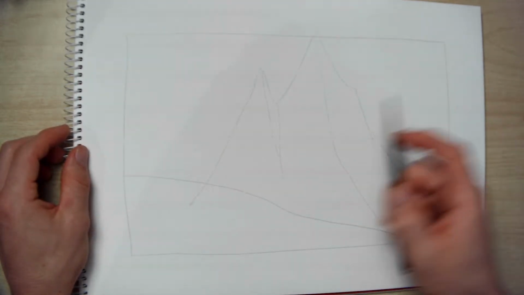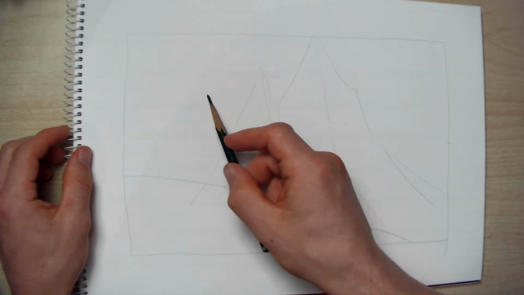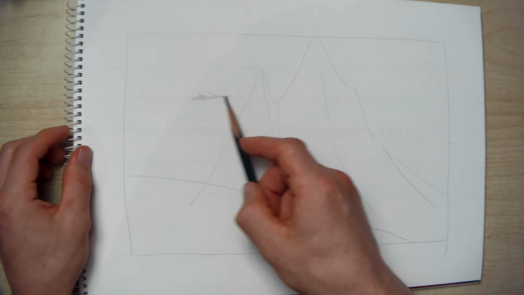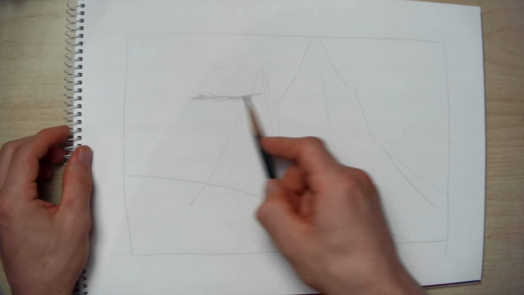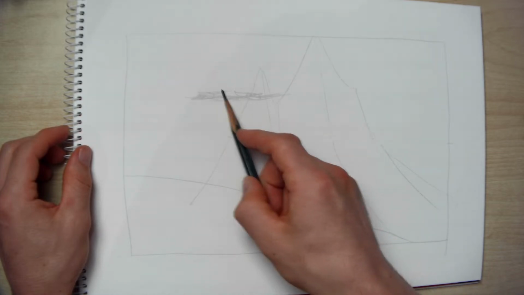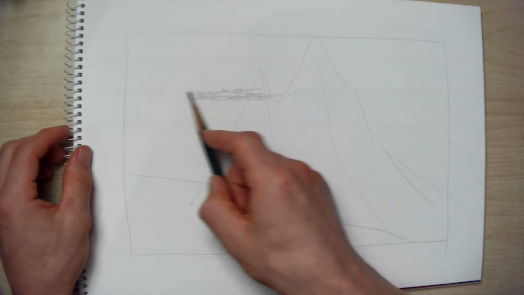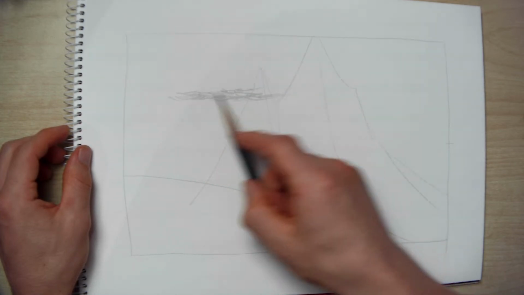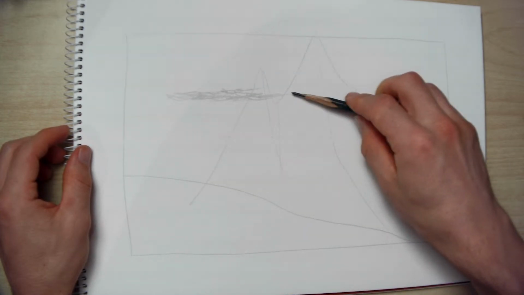So I'm not going to give this guy a value today. I'm just going to try out what's going to happen if I place in a couple of lines here. So I'll draw a cloud, just the way I draw the shadow side of the cloud every time.